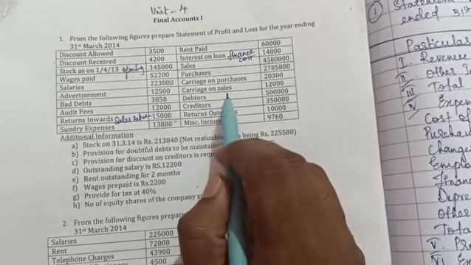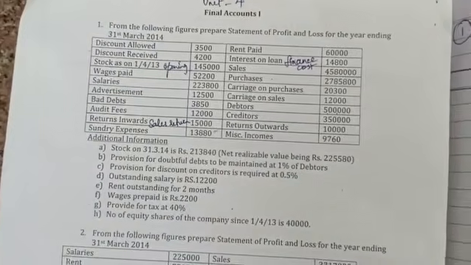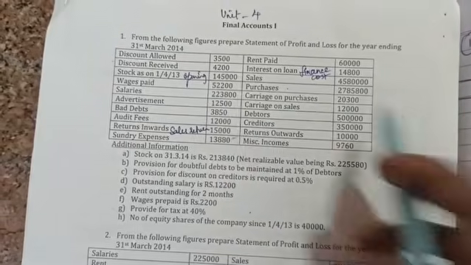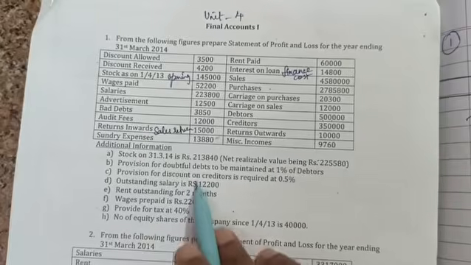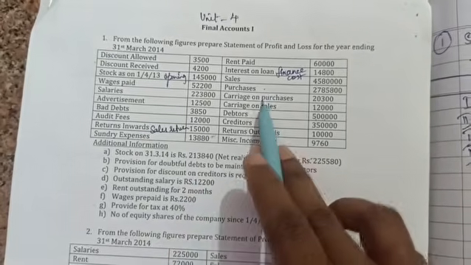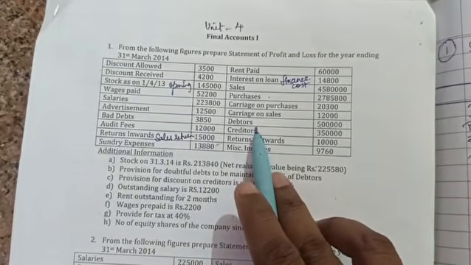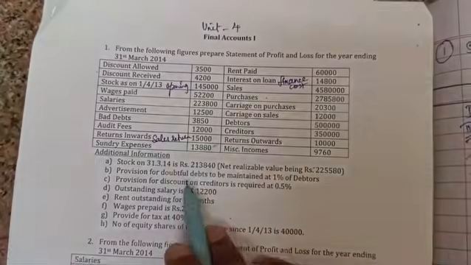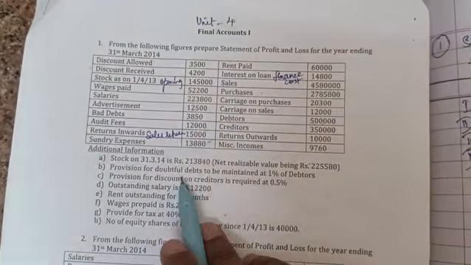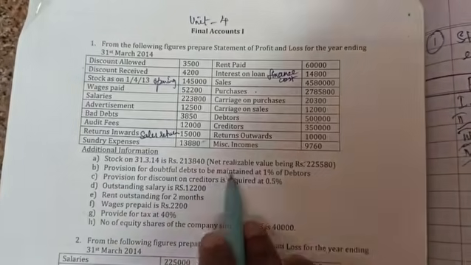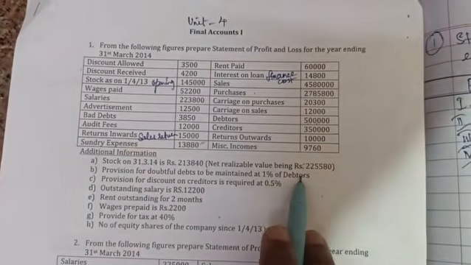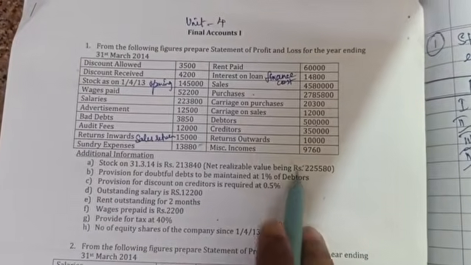And debtors, we have to see whether it has any adjustments. Debtor is a balance sheet item, but it would have been given if there is any adjustment. We do have an adjustment, provision for doubtful debts to be maintained at 1% of debtors.